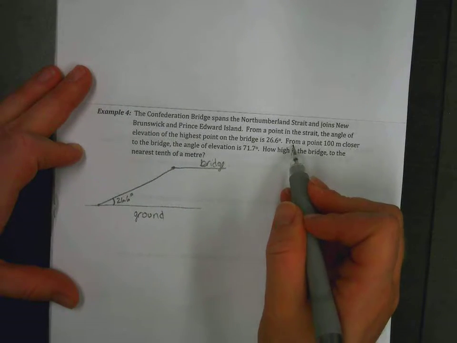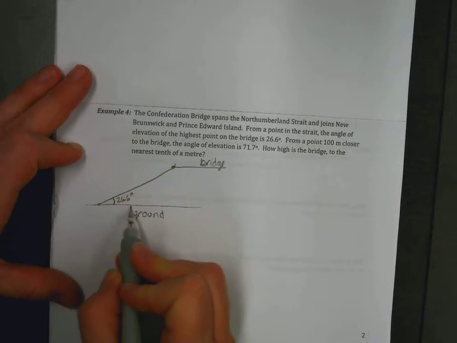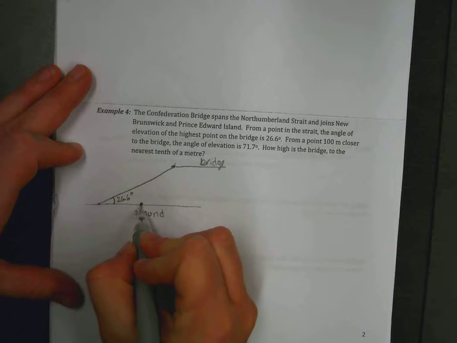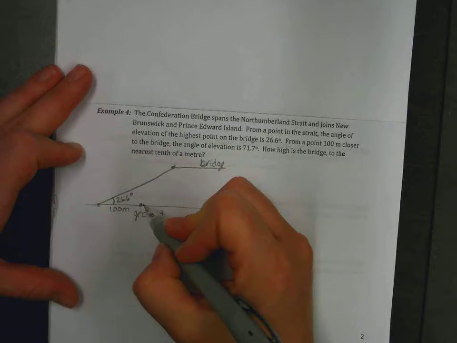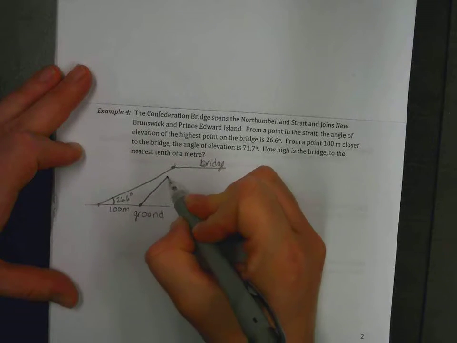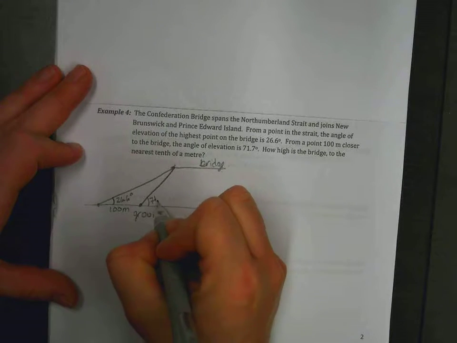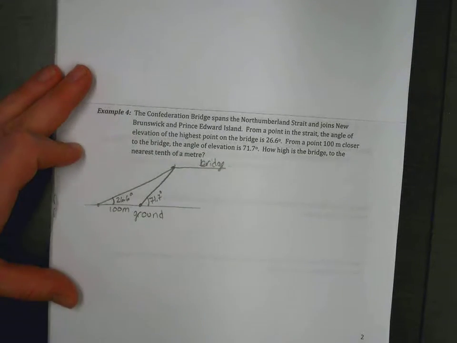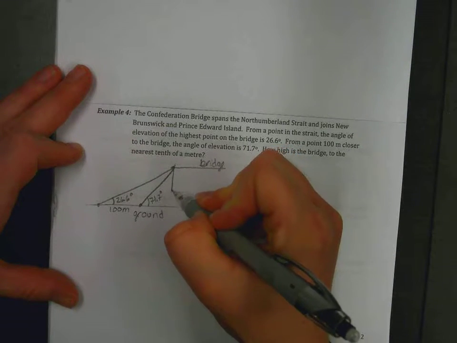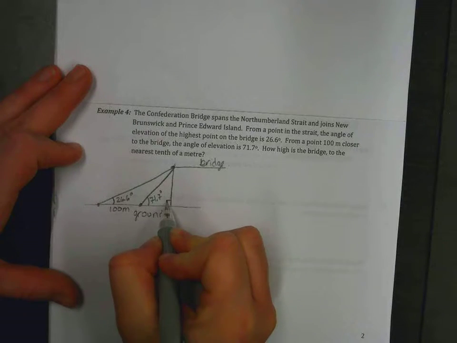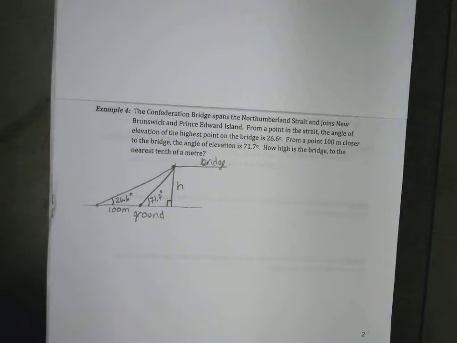Now I'm going to walk 100 meters closer to the bridge. So here's the edge of the bridge. I'm walking 100 meters closer. So let's say this distance here would be 100 meters. And I'm going to look up at the bridge again. And this angle in here is 71.7 degrees. How high is the bridge? So what we want to do is figure out the height, which is now going to create a right angle with the ground. And we want to find the height of the bridge.